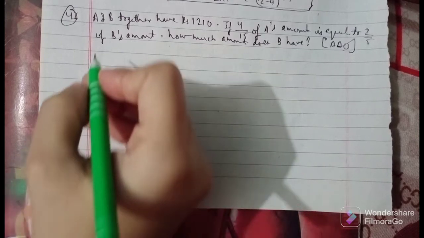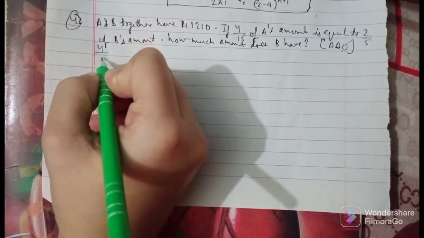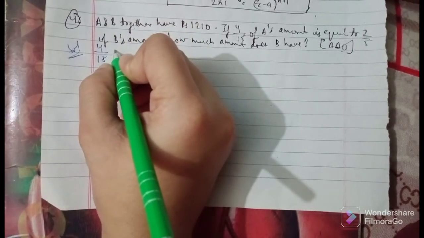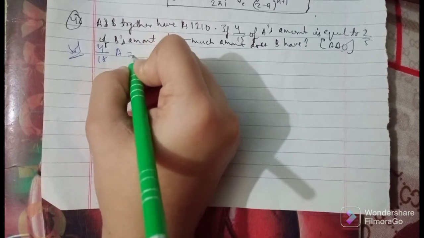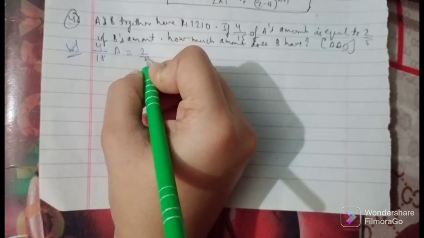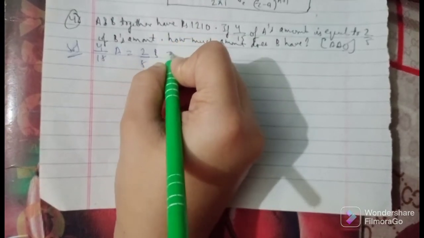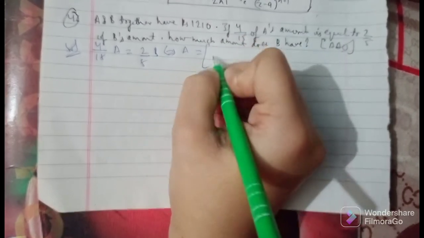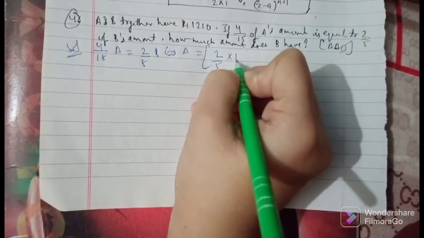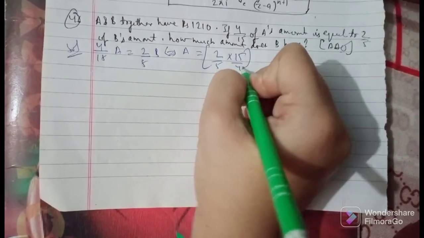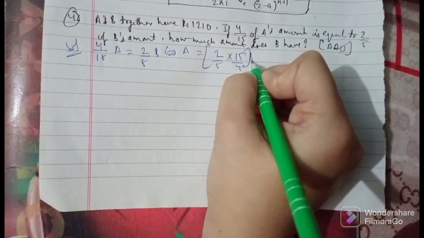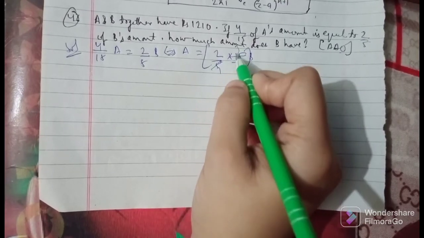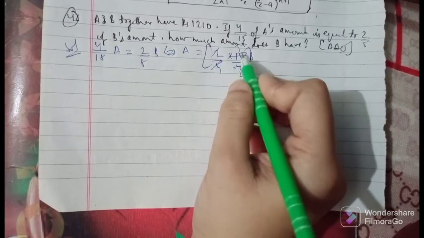4 by 15 A equals 2 by 5 B, which will further give A equals 2 by 5 into 15 by 4 B. So we cancel it out, which is 5 1s are 5, 5 3s are 15, 2 1s are 2, 2 2s are 4.